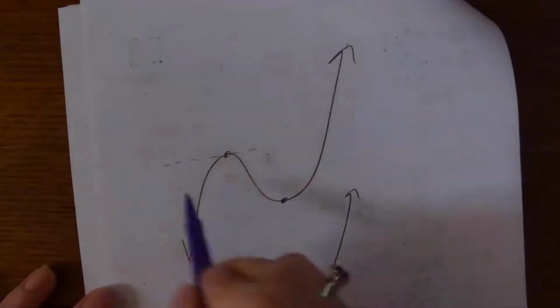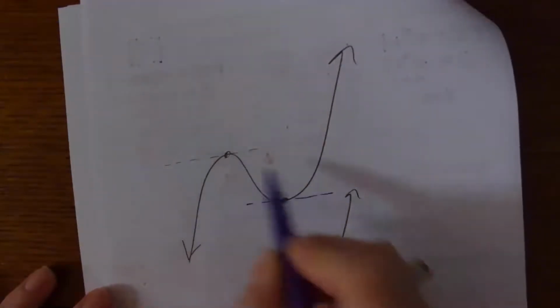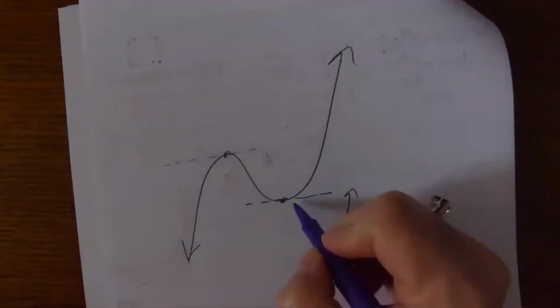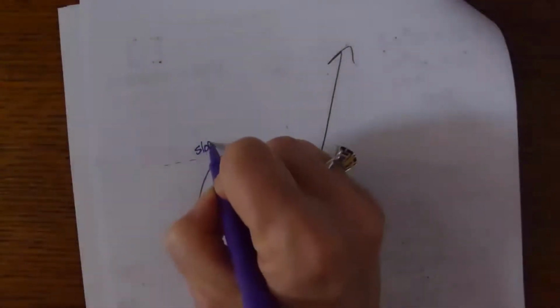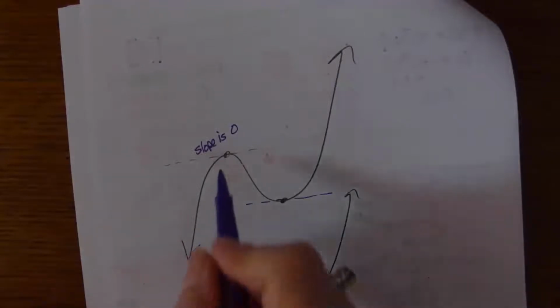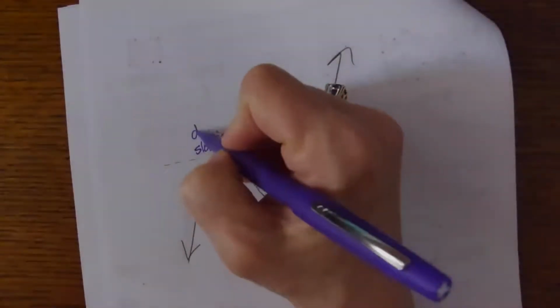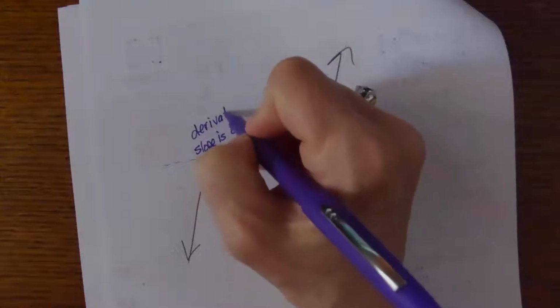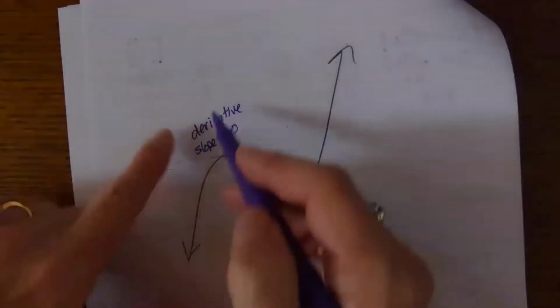So when we think about a general curve, if I have a max or I have a min, what's true about the slope of that? Slope is 0 at a max or a min. If slope is 0 at a max or a min, what is slope again? In calculus, what's the slope? The derivative. So the derivative is 0 when we have a max or a min.